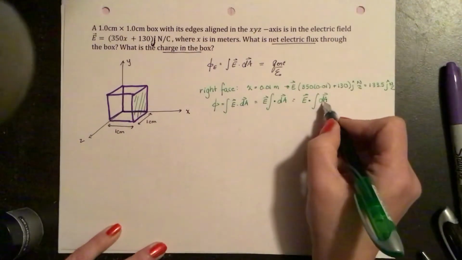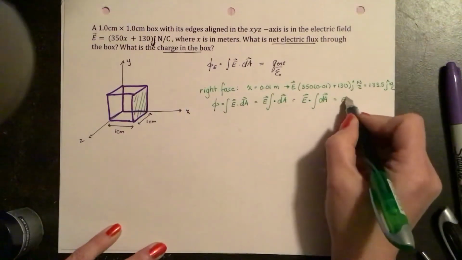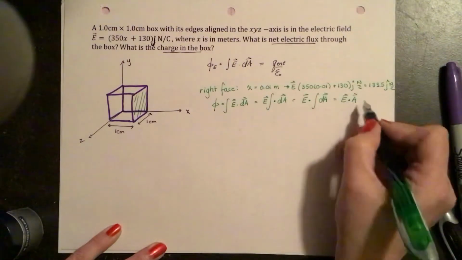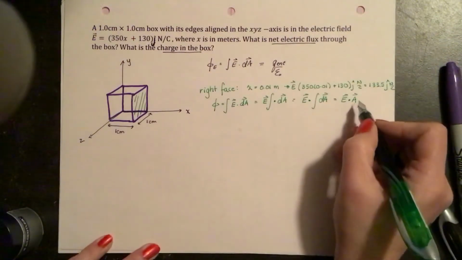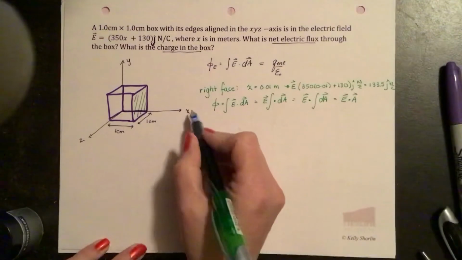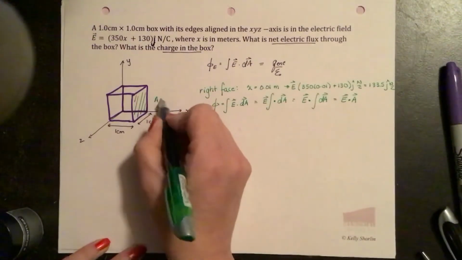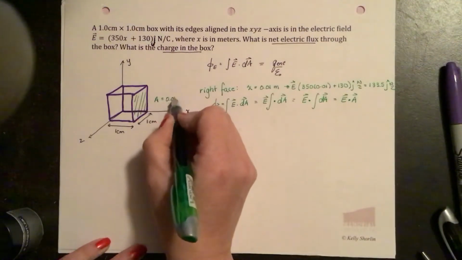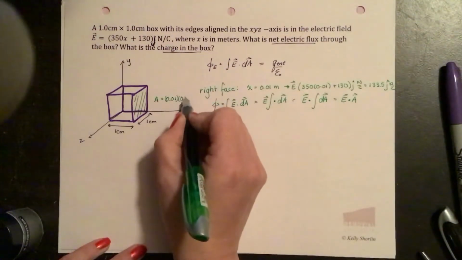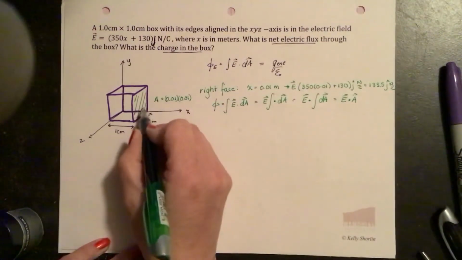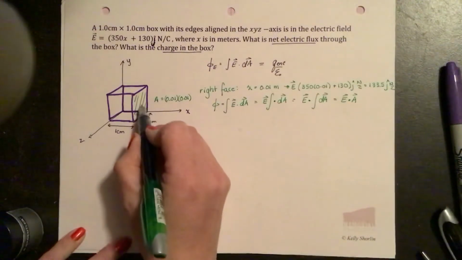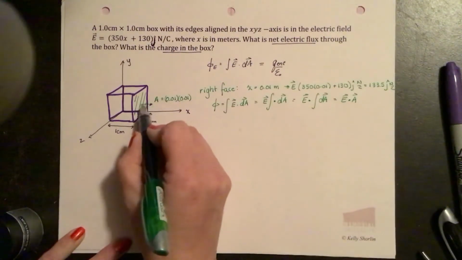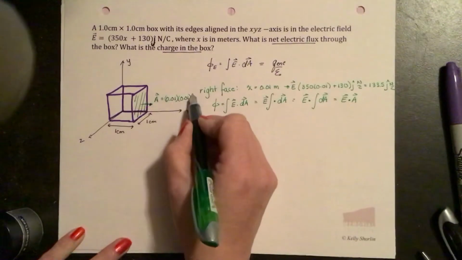The integral of dA is just the area A. So I've got E times A. A means the area vector of my right-hand face. So the area is the size of the area, which is the length times the width, in the direction of area, which is straight out of the face. So in this case, that's the i direction.